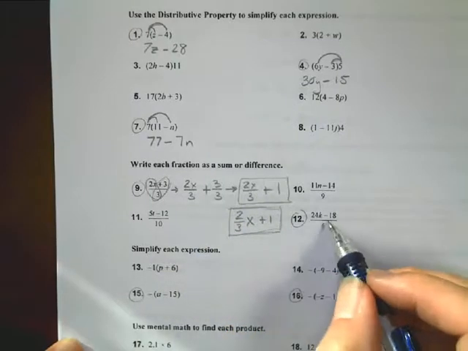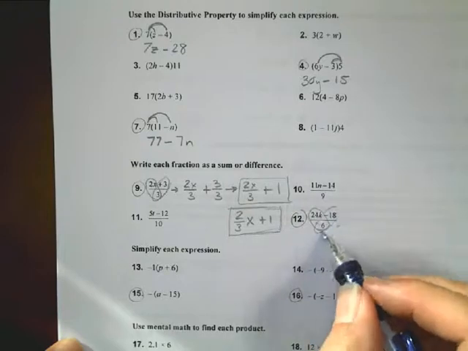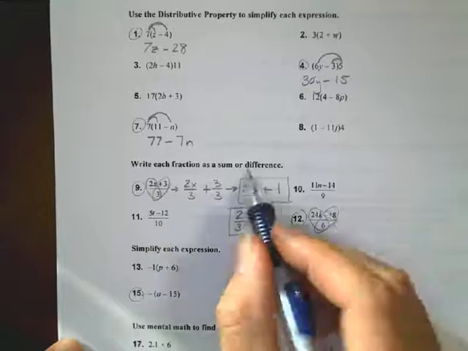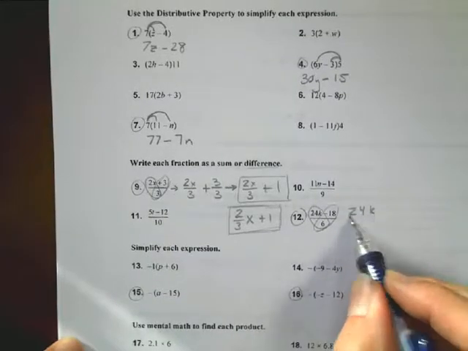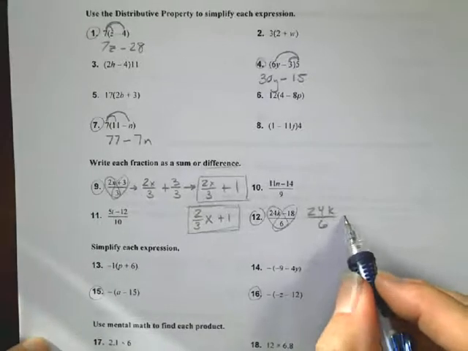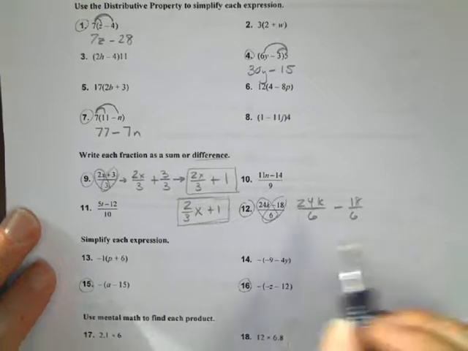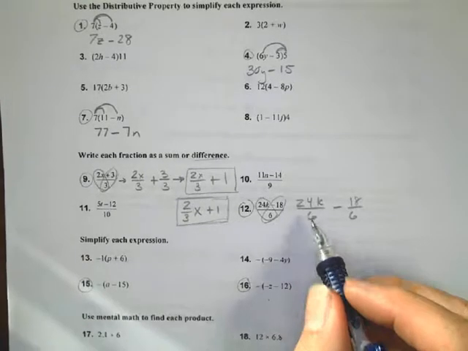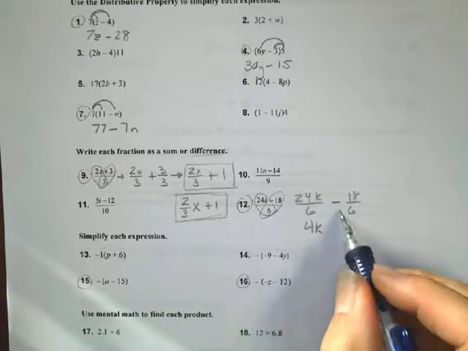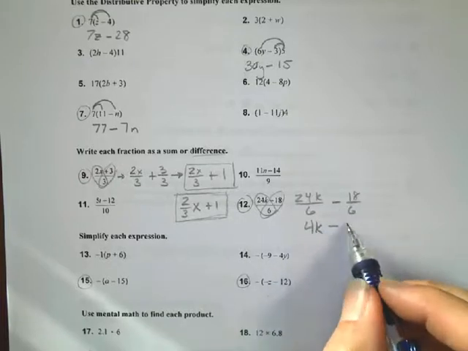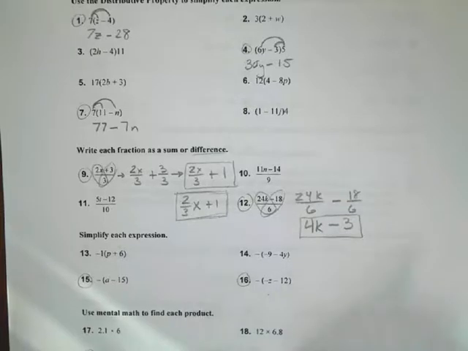So let's look at number 12. We're going to put the 24k over 6 and the -18 over 6, and we're going to write this one as a difference type of problem. So first we have 24k over 6, and we're going to do -18 over 6. And now we need to simplify that. 24 divided by 6 happens to be 4. So this part becomes 4k, and then we're going to subtract 18 divided by 6 happens to be 3. And that becomes our simplified version of that problem there.